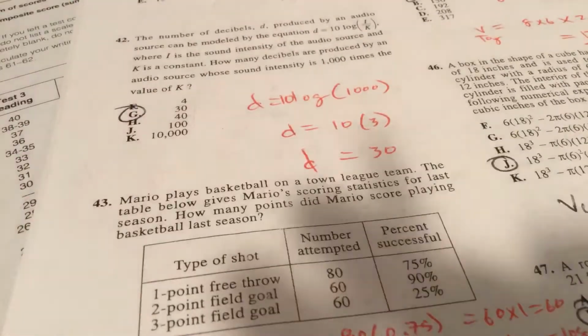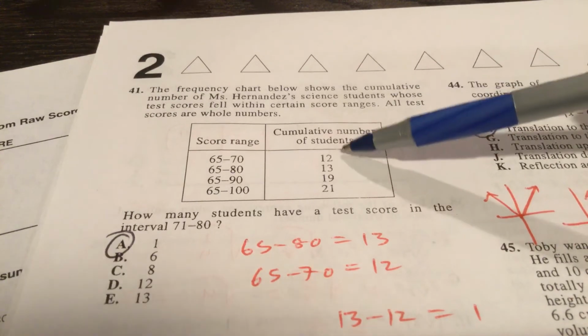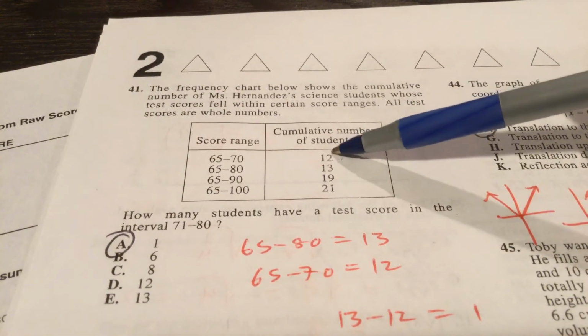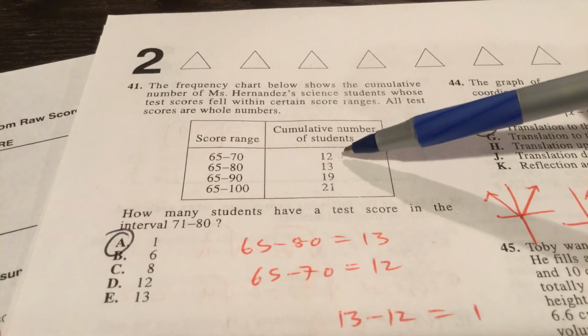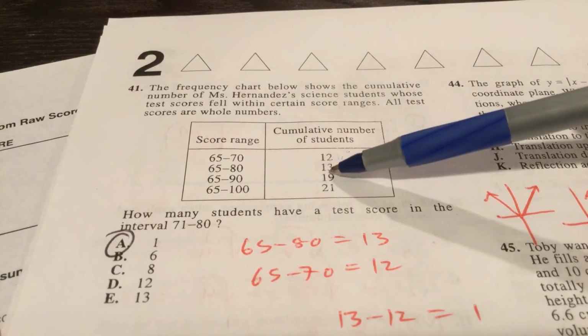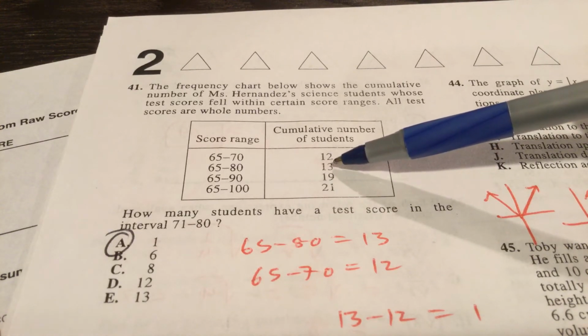Let's take a look at 41. Okay, so the cumulative, all right, so it's a 12, so 12 students basically got a 70 or below. Then 1 student got between a 70 and an 80.